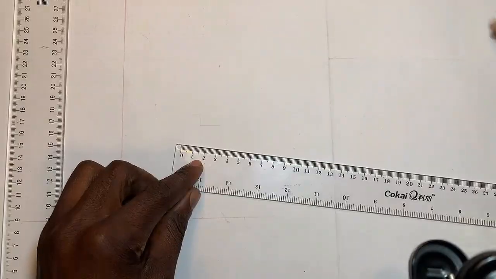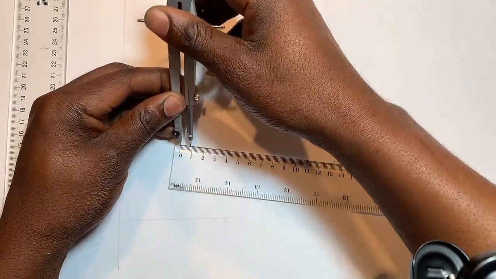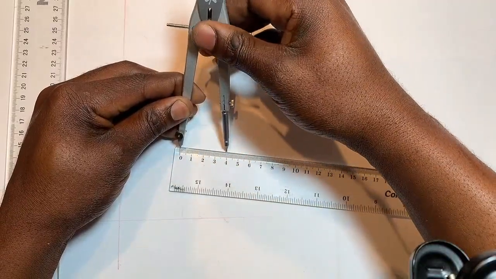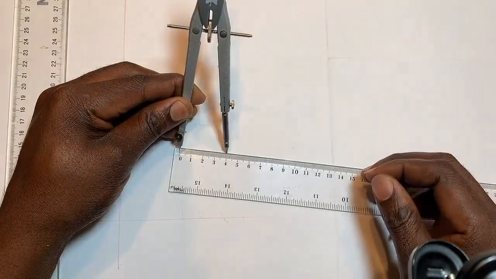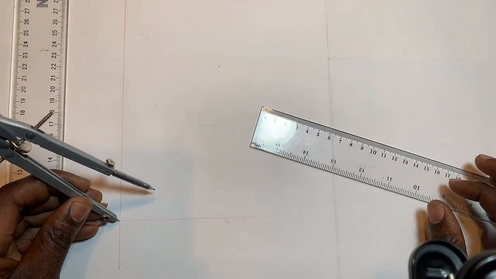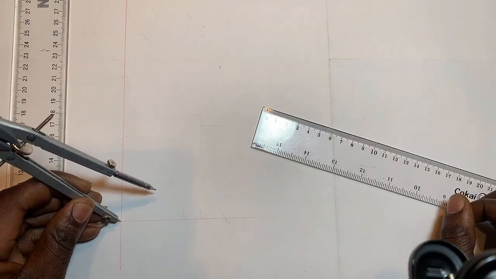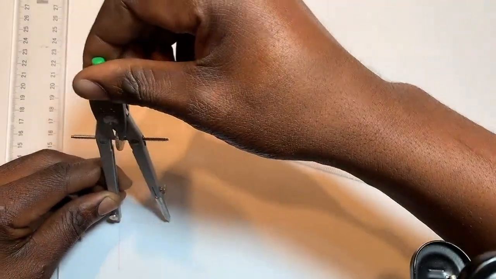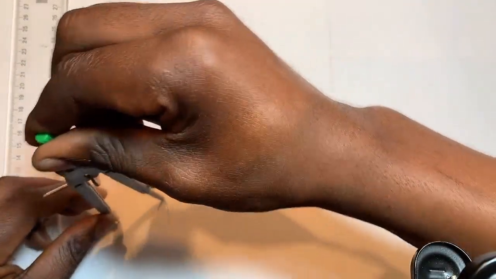Open it to 40 millimeter, which is this one. Then I place it where these two centers are perpendicular to each other, and I draw it dark from here to right there.